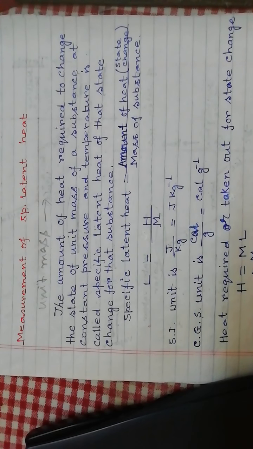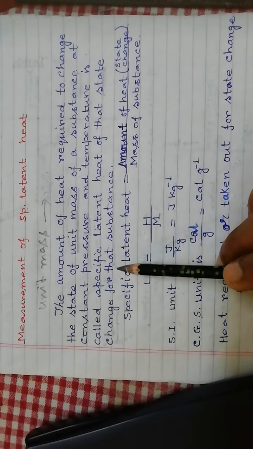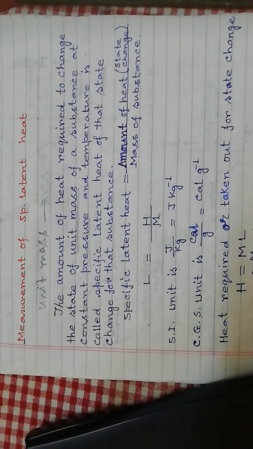When you mention the specific latent heat, you must mention what state change it is and for which substance. You have to mention the state change and the name of the substance.